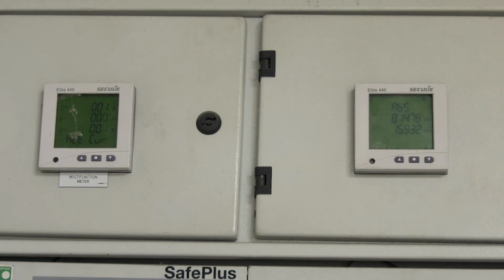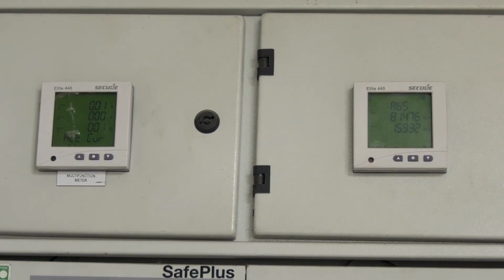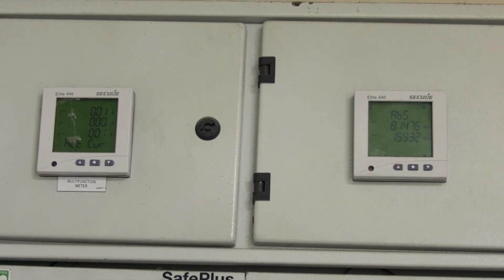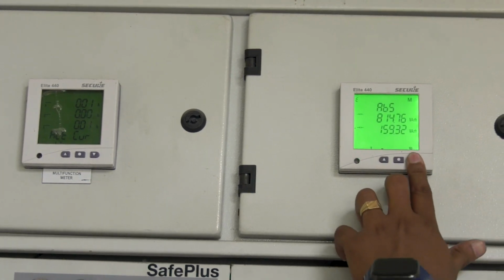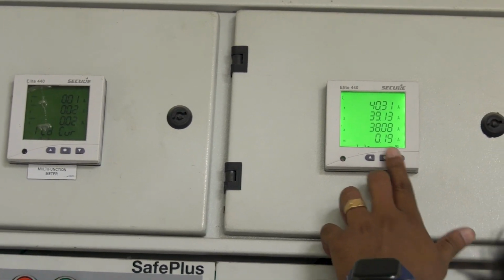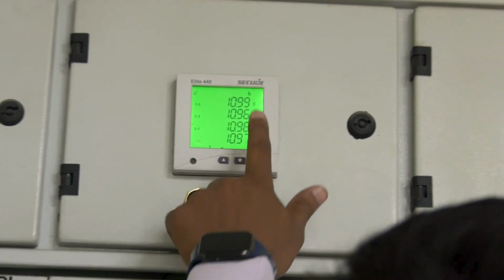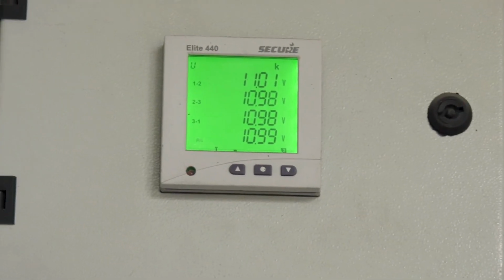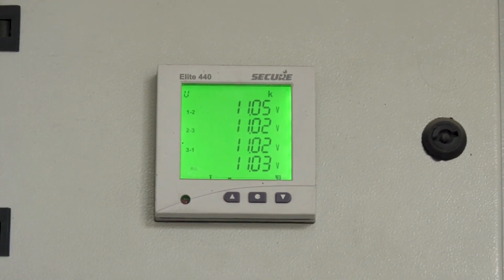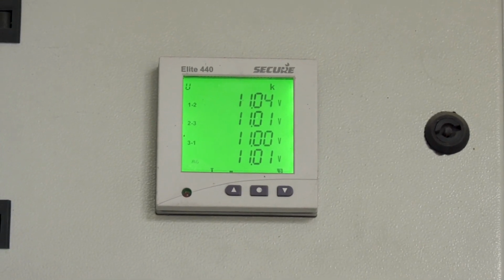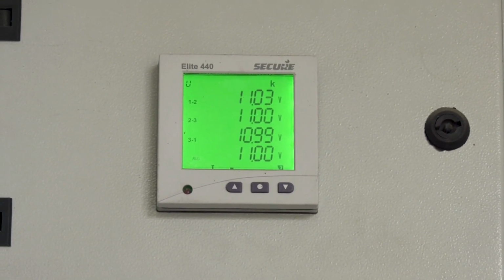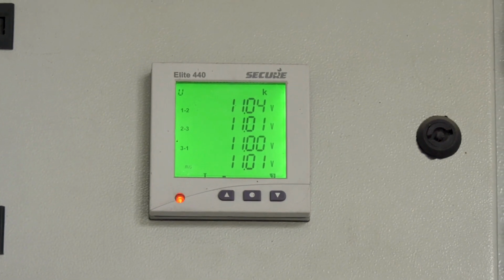Above these breakers, we find multifunction meters, especially LIT 440 models, which are instrumental in measuring various electrical parameters within the 11 kV substation. These meters display critical data such as current, voltage, and other electrical values, essential for monitoring and ensuring the power distribution system performance and stability.